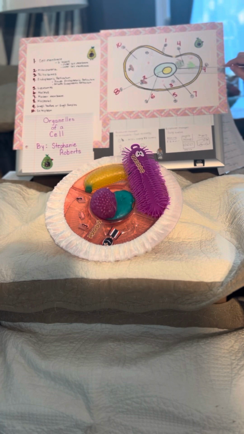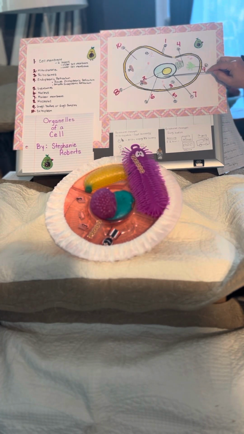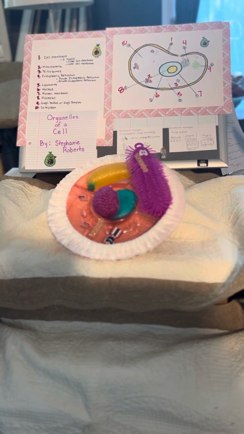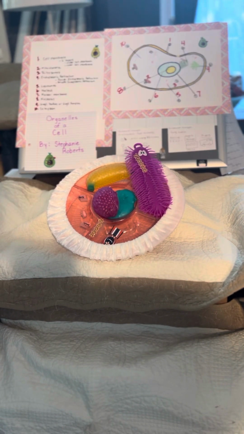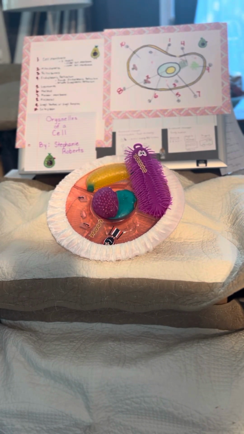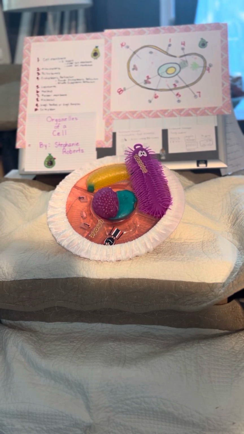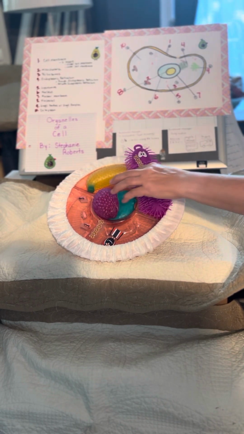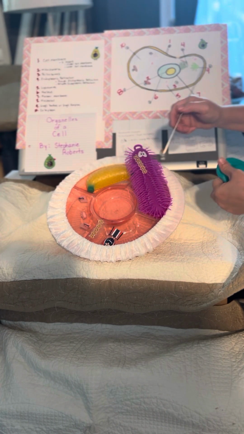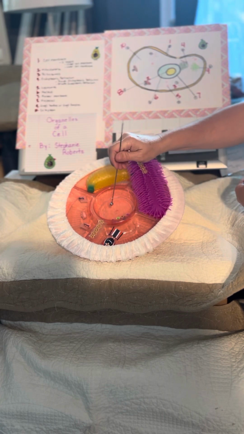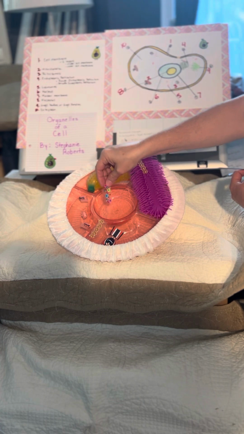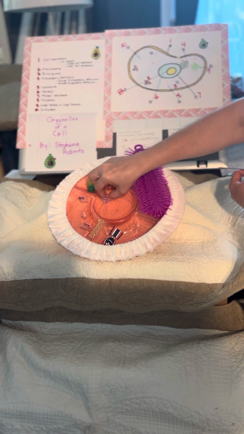Number 6, we have the nucleus. The nucleus contains DNA and the chromosomes for division and replication, which are most densely packaged here. It also serves as the information and administration center of the cell. This is the nucleus, and here is some DNA representation.